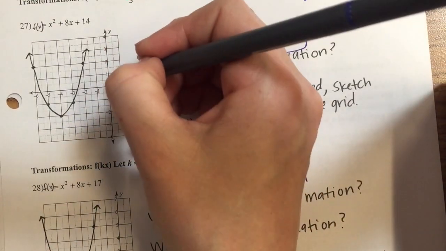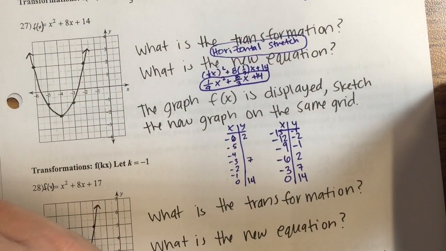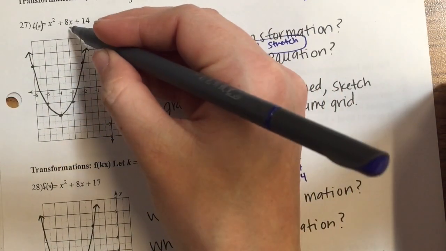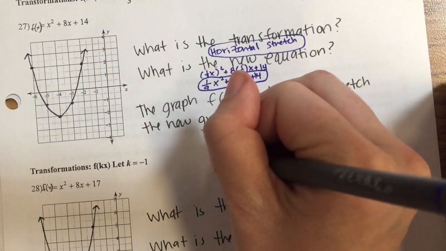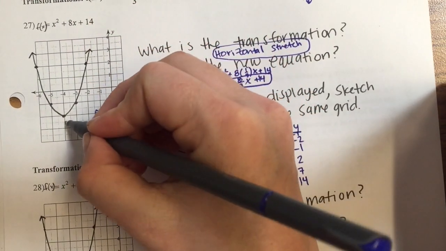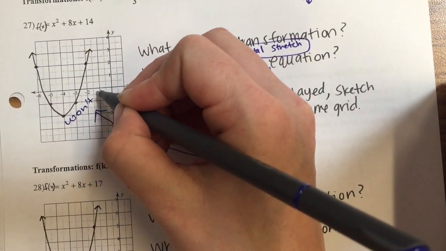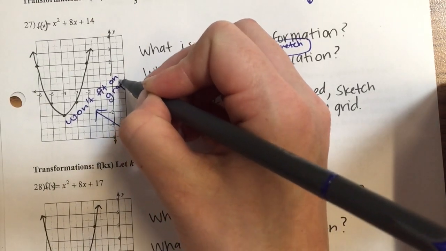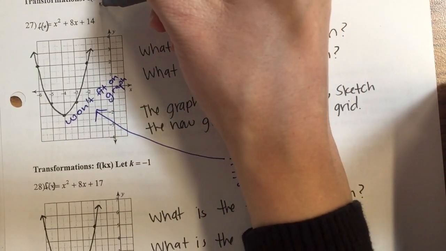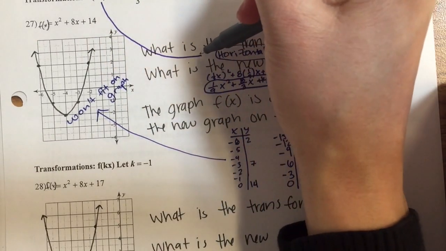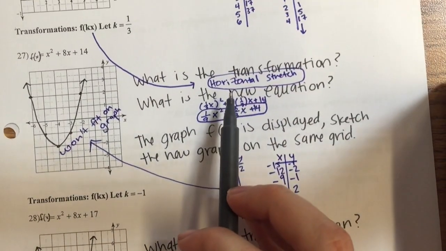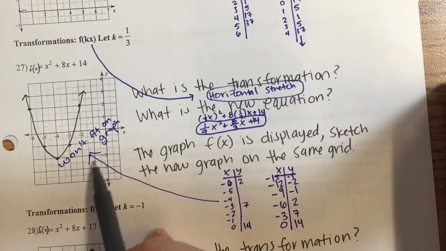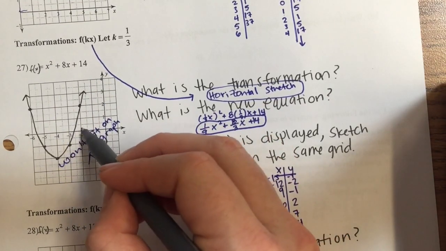So 0 is up 14, won't fit. -3 up 7 won't fit. So when I try and graph it, it won't fit on the graph. So that's where this piece is going to be really nice to know, so that you can still get the points for this, or you can graph it on a separate piece of paper if you want to.